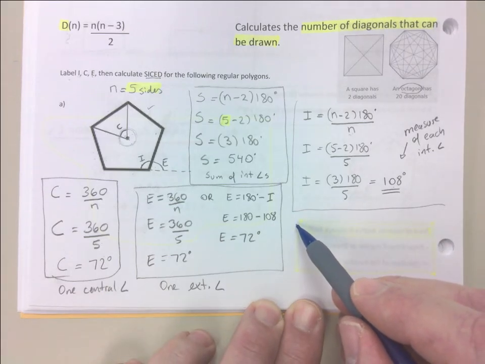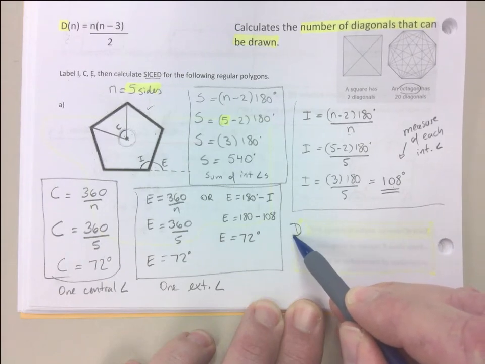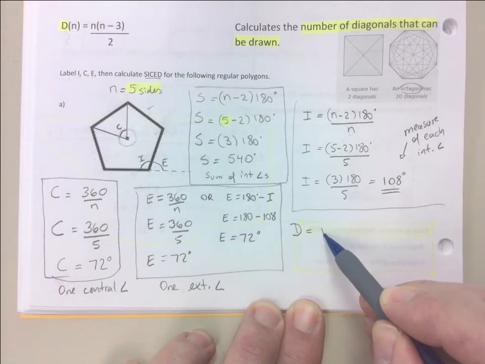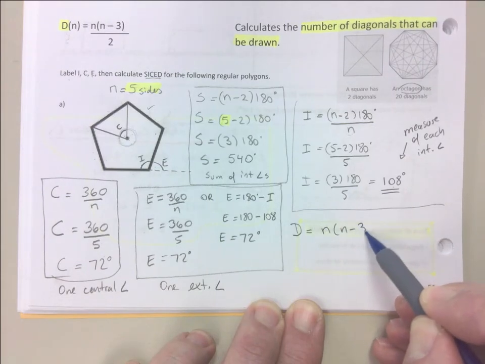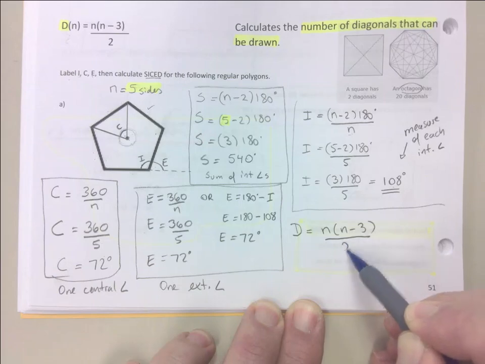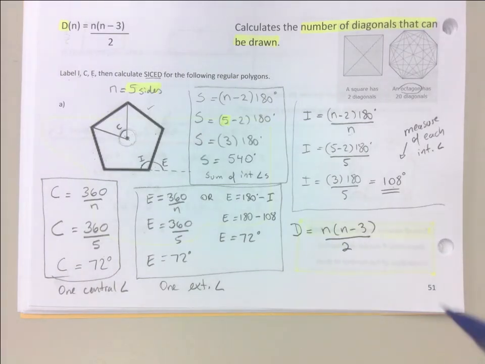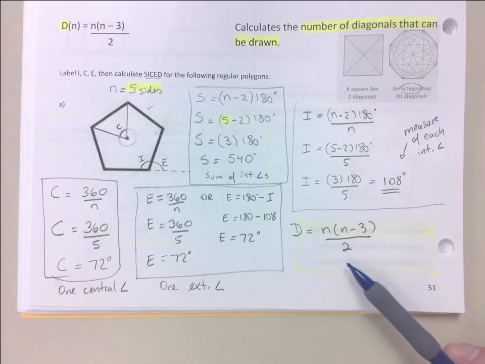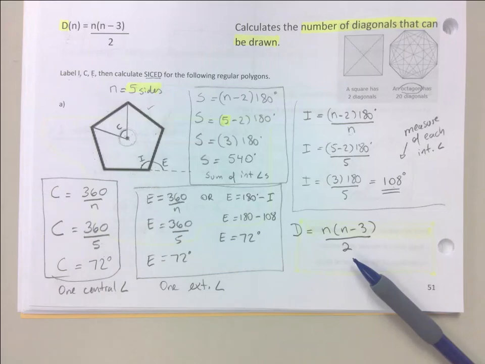Last one. Number of diagonals. The formula is kind of crazy. Not really, but crazier than the rest. And what students forget, make sure you copy this down and then you listen to this part. The only formula that has 2 at the bottom is this one. Okay?